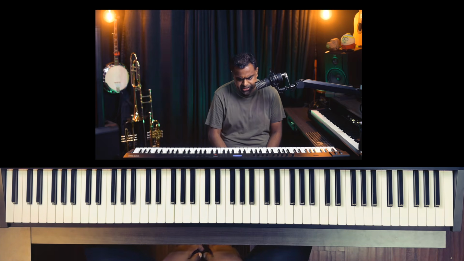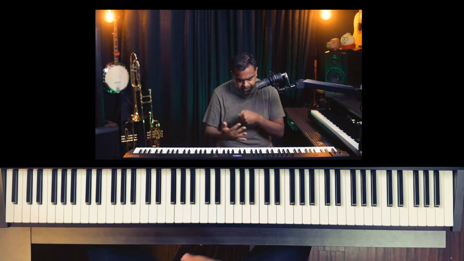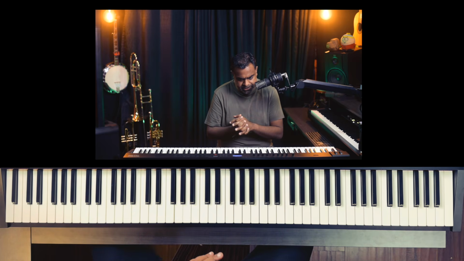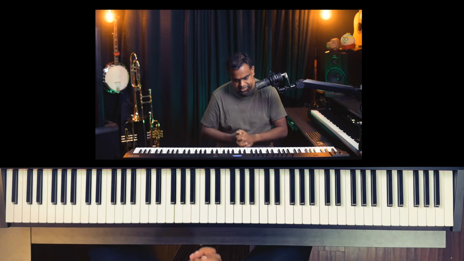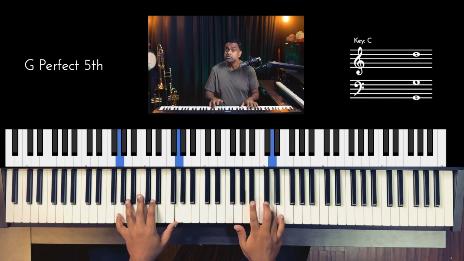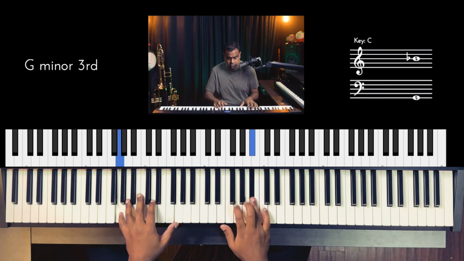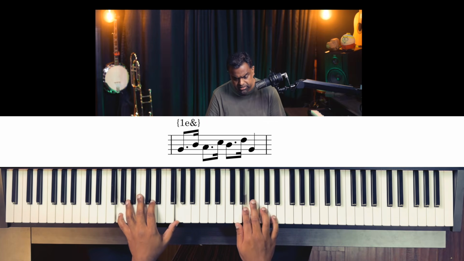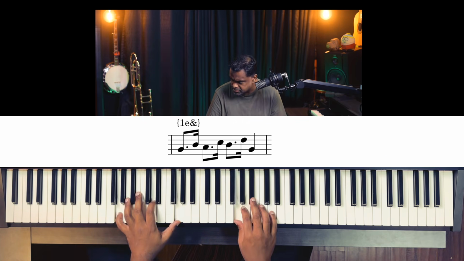Okay, so now we want 2 of them with all the possible articulations. So let's do 1E and a 2E and a 3E and a 4E and a 1E. So what notes shall we do? G, B flat, A, C, B flat, D, G. So it will sound like: full on legato. Da, da, da, da, da. Each note is hugging into the next note.